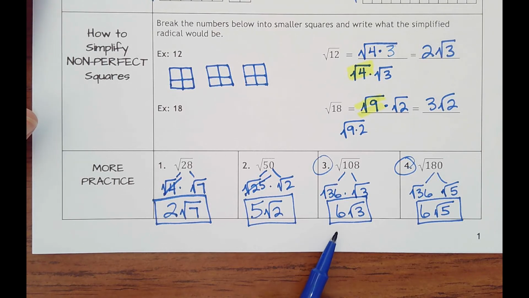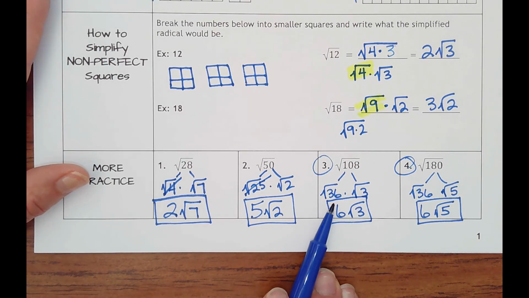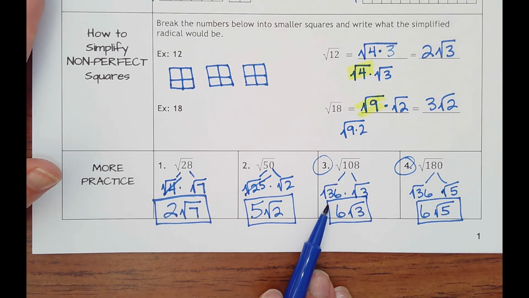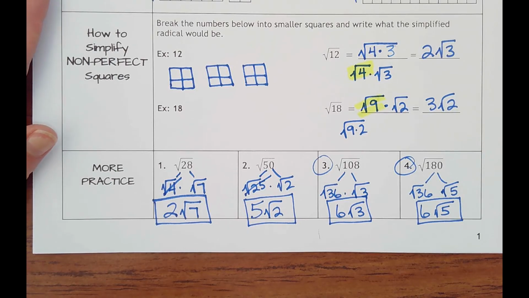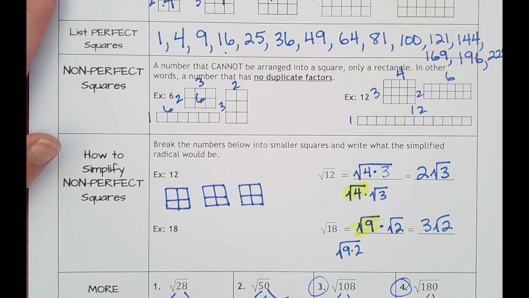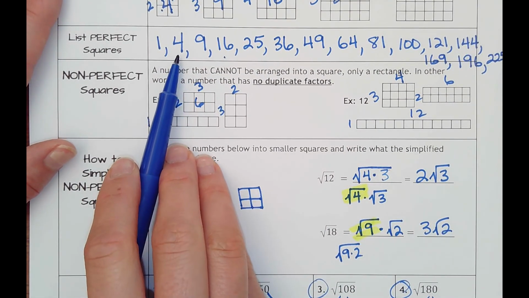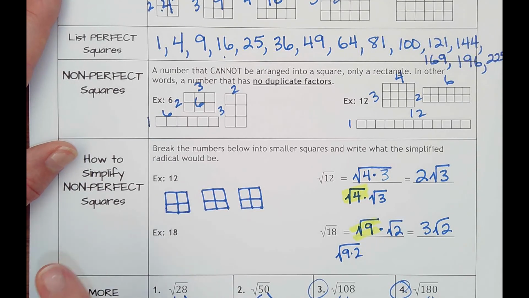Okay, I guarantee some of you got these wrong, and I bet I already know why. You didn't pick the perfect square 36. You picked something smaller than 36 if you got it wrong. Am I right? Because this is what kids want to do. They want to look up here and say, okay, well, 108, it does divide by 4, and they stop. You have to pick the biggest perfect square, the biggest you can.